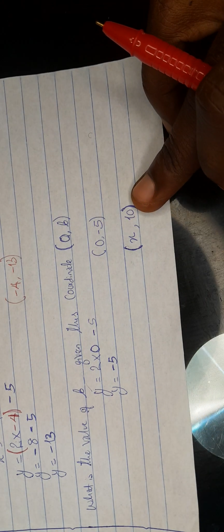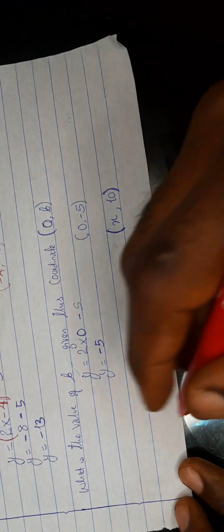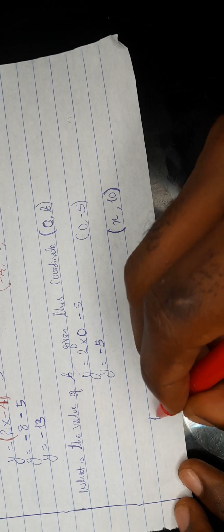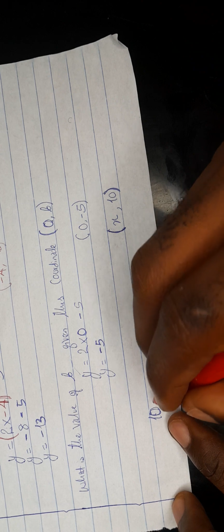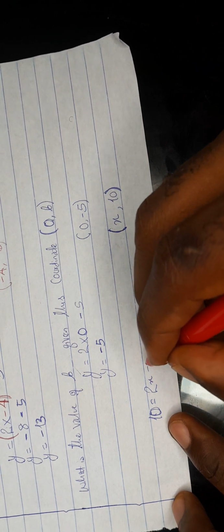It means y equal 10. What is the value for x for the same equation? So we'll now say 10, since the value of y has become 10, equal 2x minus 5.